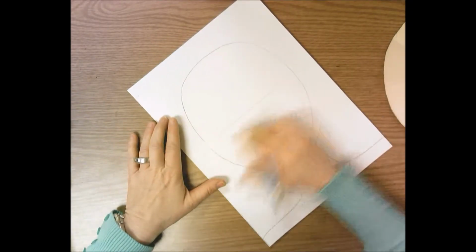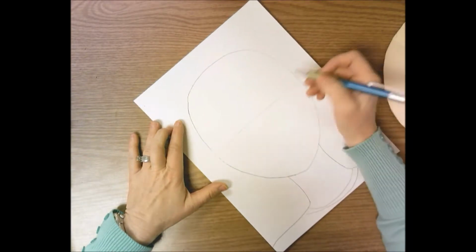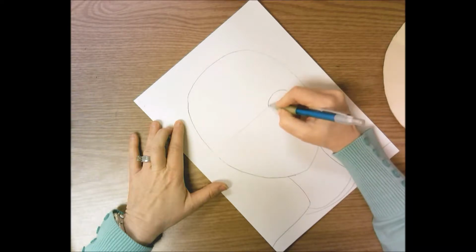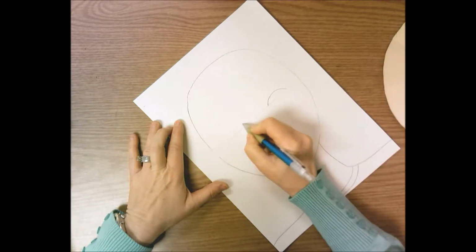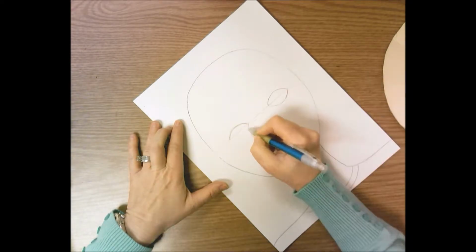And this is a gentle light line that you draw. This is the line that your eyes sit on. Our eyes are ellipse shapes or football shapes, and the top half sits above the line and the bottom half sits below the line.